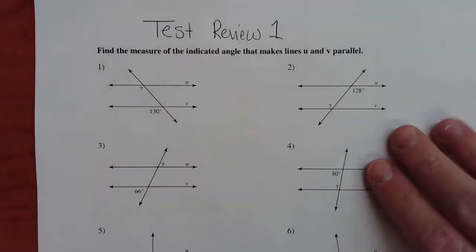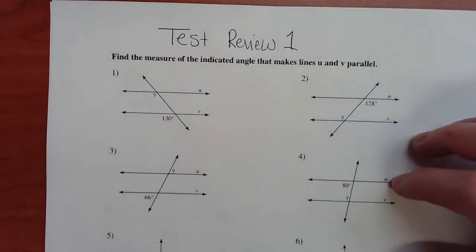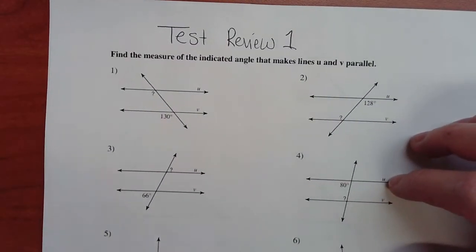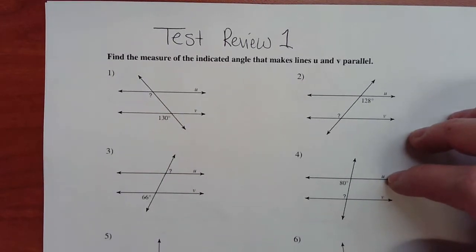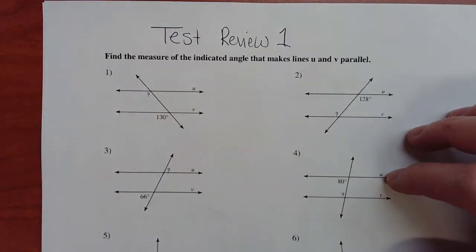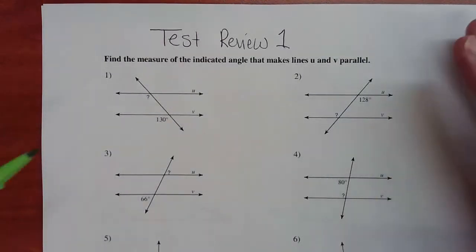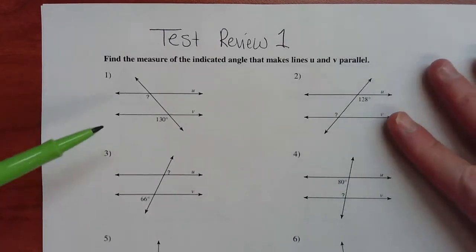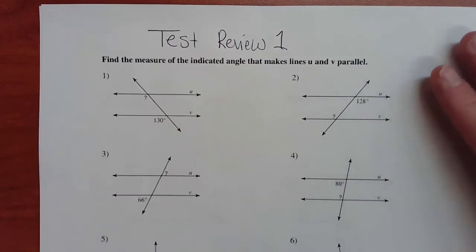Today, we're going to take a second to go over the answers to the first test review. This would have been the one that you either did on Wednesday if you are in my second or third hour, or you would have done on Monday if you are in my fourth hour. So first question, first thing that they had you do for everything on this first page is identify what type of angle pair they are.